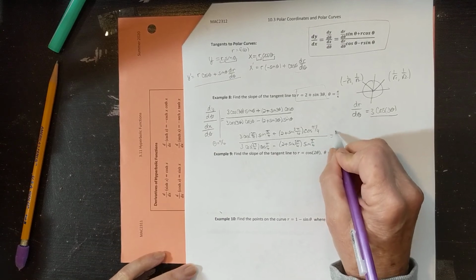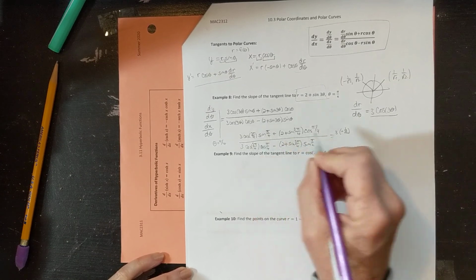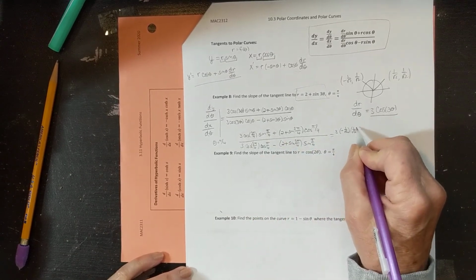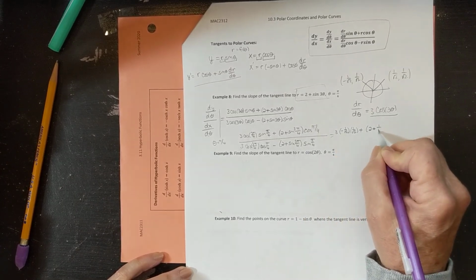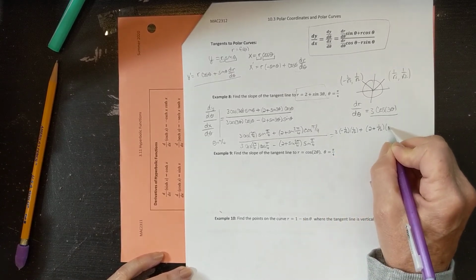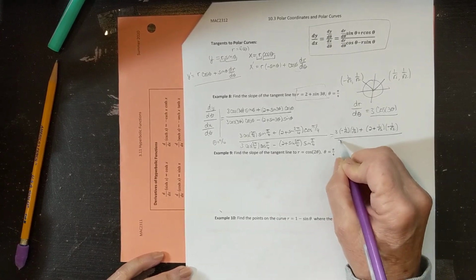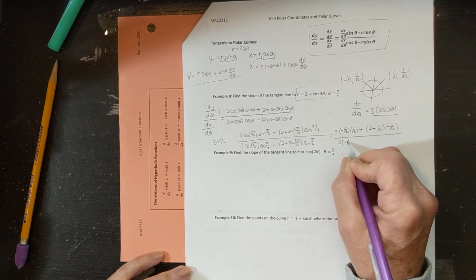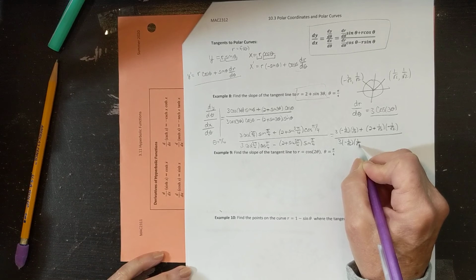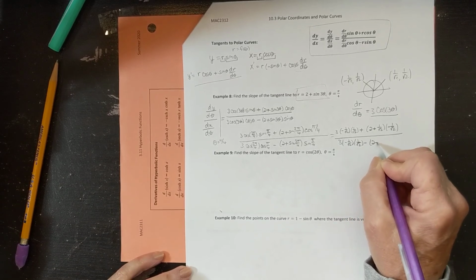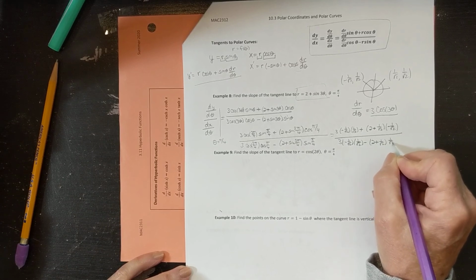So this becomes 3 times negative 1 over the square root of 2 times 1 over the square root of 2, plus 2 plus 1 over the square root of 2, times negative 1 over the square root of 2, all over 3 times negative 1 over the square root of 2 times 1 over the square root of 2, minus 2 plus 1 over the square root of 2, times 1 over the square root of 2.